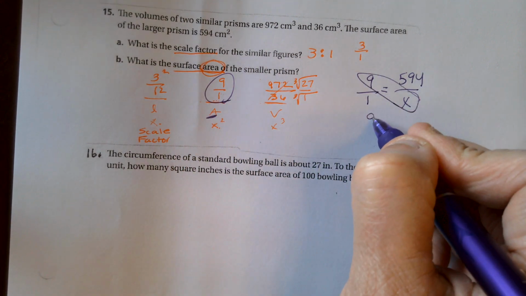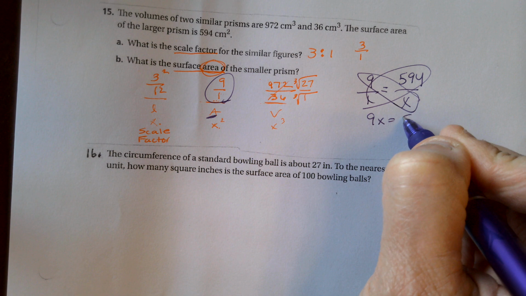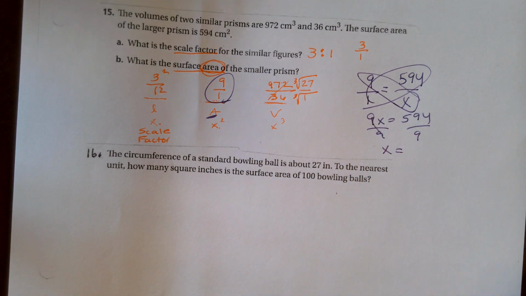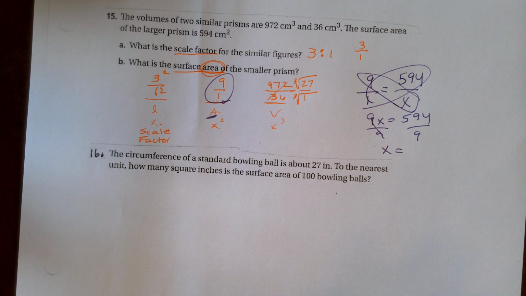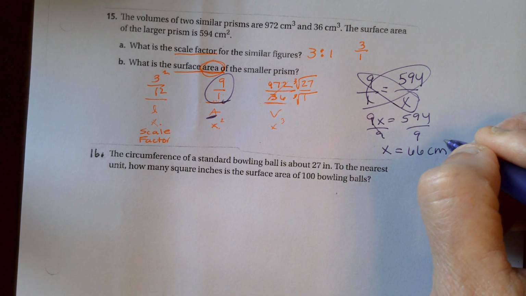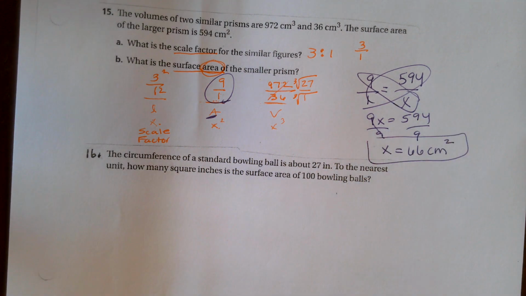So of course you cross multiply, divide. What is that? 66 centimeters, and it's area, so it's squared.